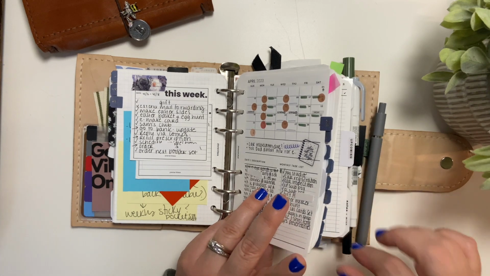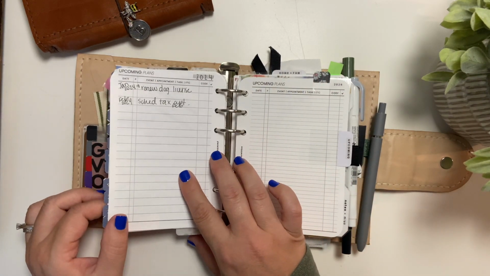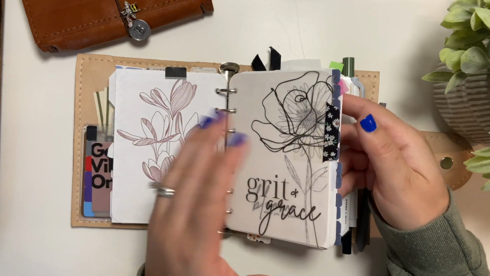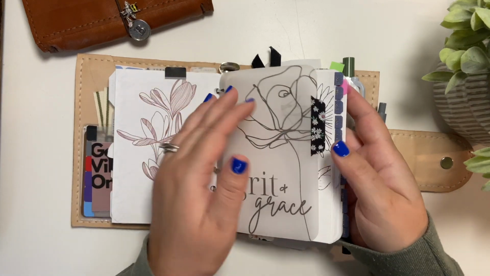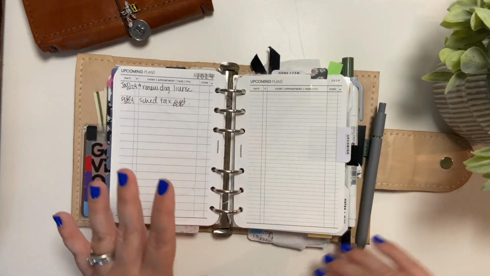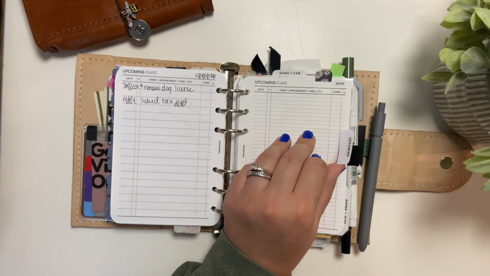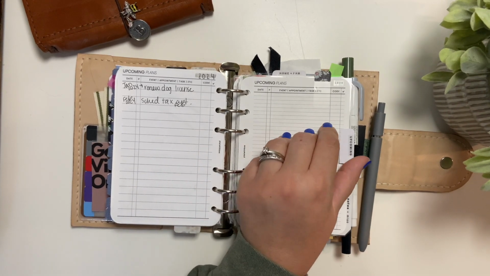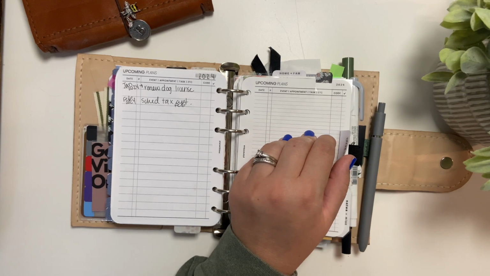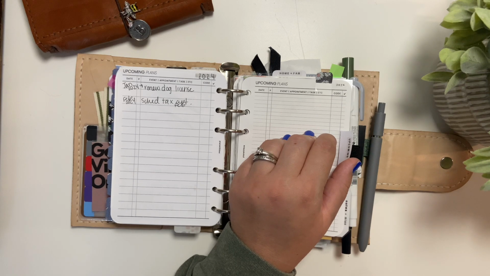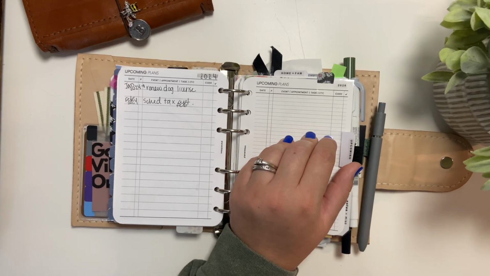I'm using a different color for 2024. And on some tabs, I like to add washi tape just so it adds a little pop, and this is one of my favorite washi tapes. And then these tabs, let me show you, I actually got at the Dollar Tree. I find a lot of good things at the Dollar Tree, like page flags and sticky notes and tabs of sorts. Let me show you.